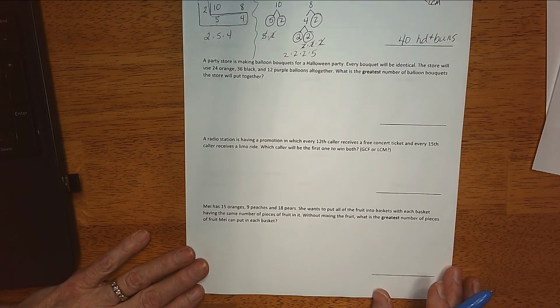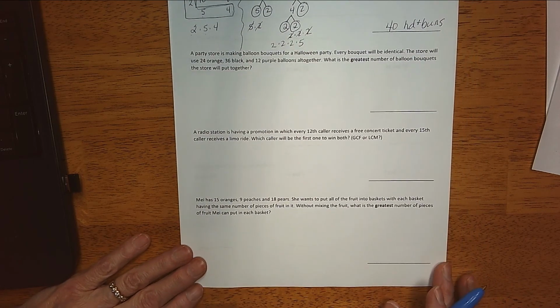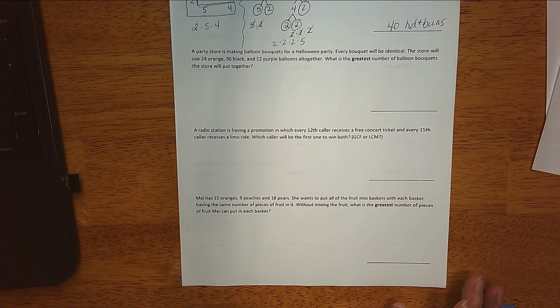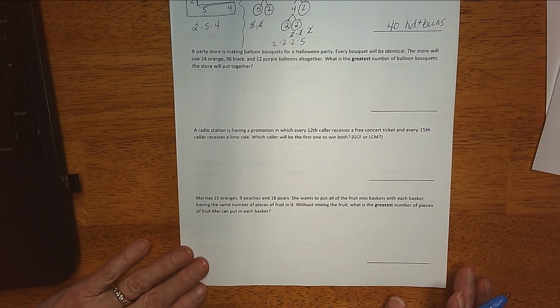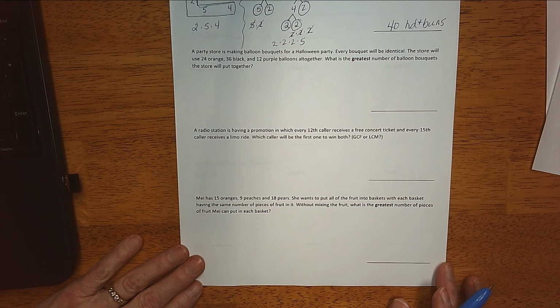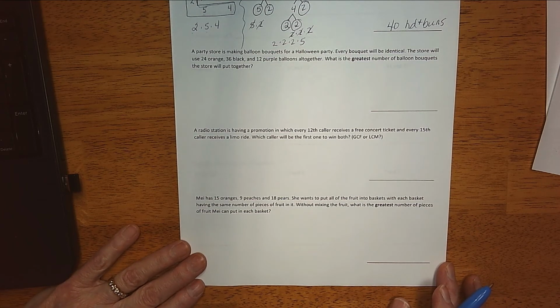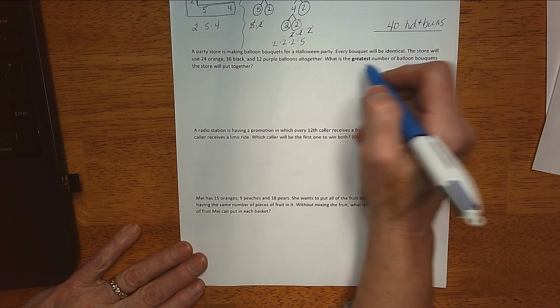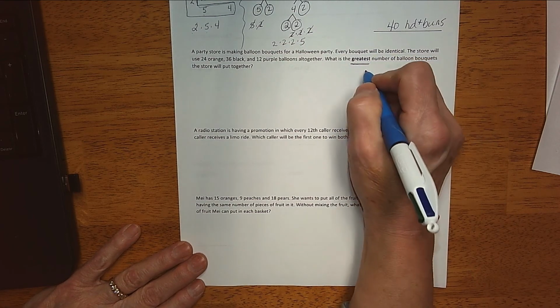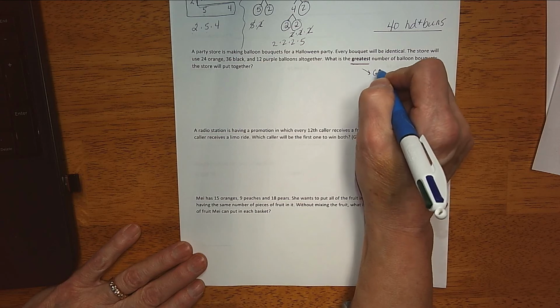All right, next one. A party store is making balloon bouquets for a Halloween party. Every bouquet will be identical. The store will use 24 orange, 36 black, and 12 purple balloons altogether. What is the greatest number of balloon bouquets the store will put together? So greatest, there's our clue. We're looking for greatest common factor.